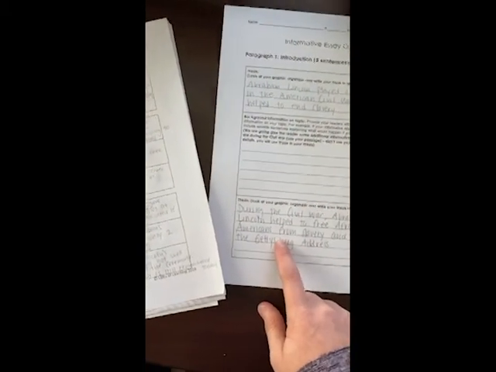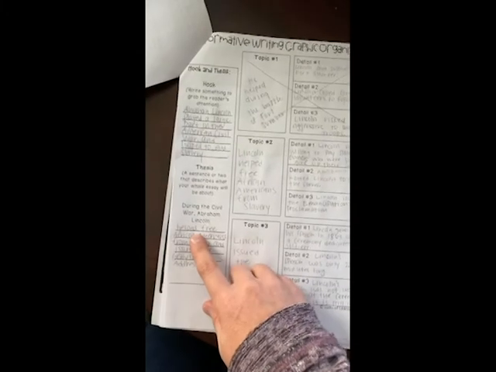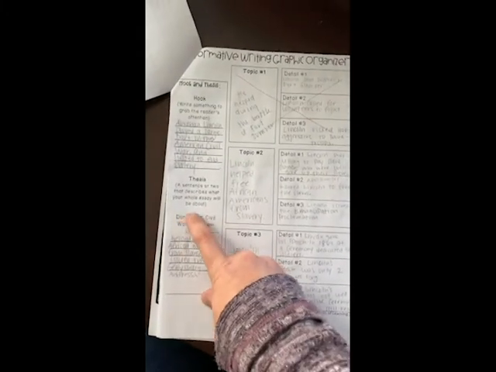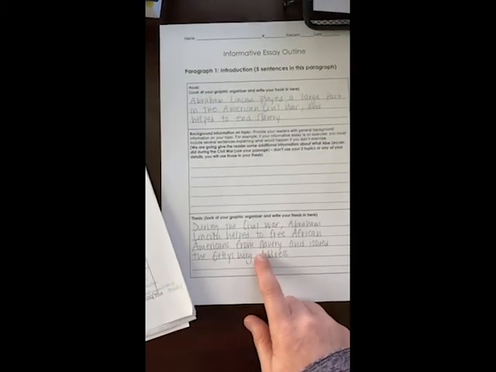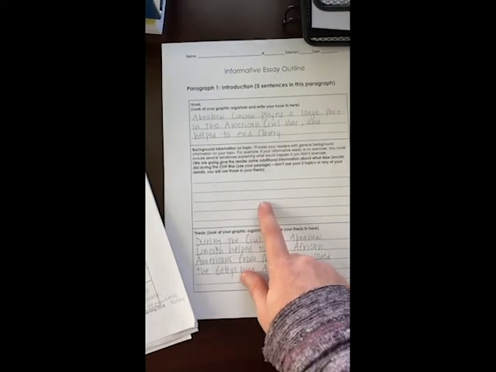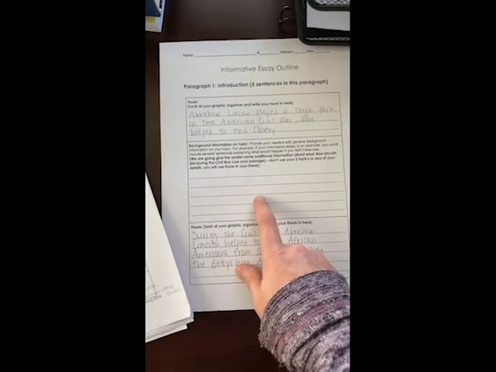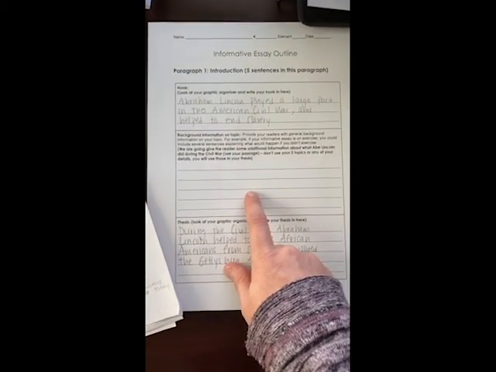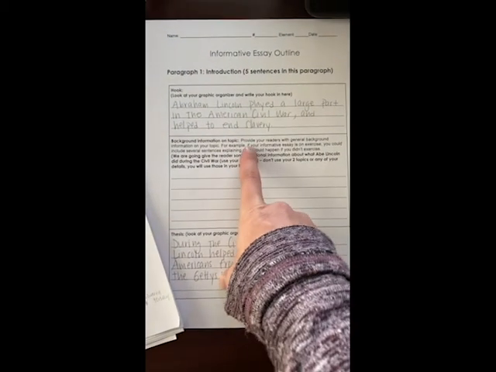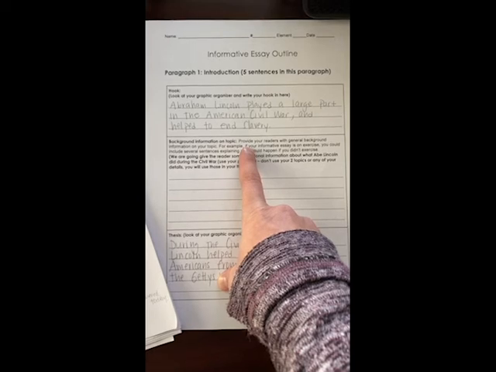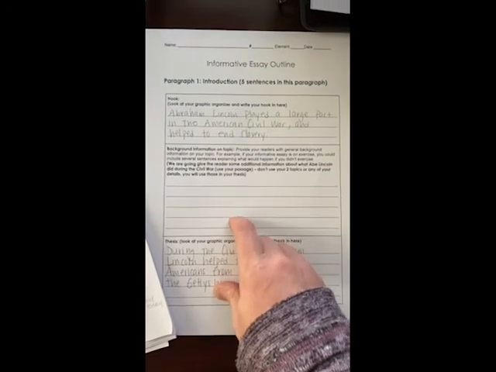My thesis also came from my graphic organizer. Now don't forget to include this little bit that I gave you. So you're going to see the same words here on my outline. Okay, this section, now let's talk about this section. It says you need to provide the reader with some background information on your topic. Okay, so reading here, it says provide your readers with general background information on your topic.